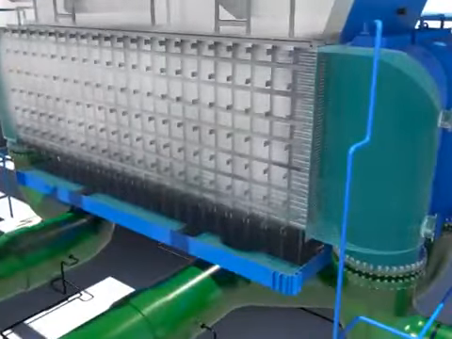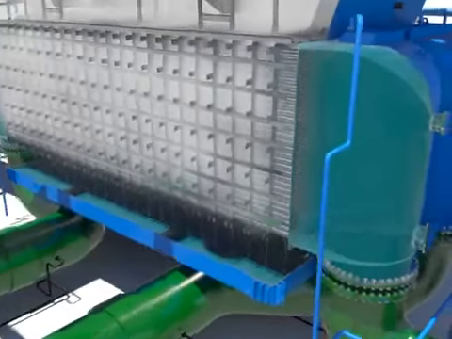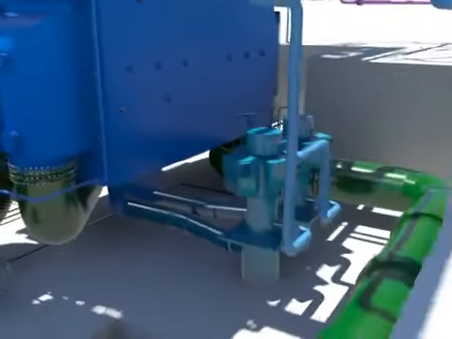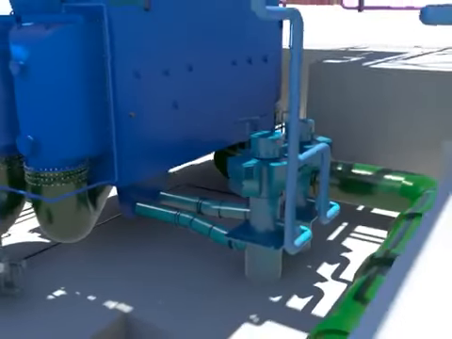Condensed water which is collected in the hot well of the condenser is sent to the gland steam condenser after being pumped by the condensate extraction pump.